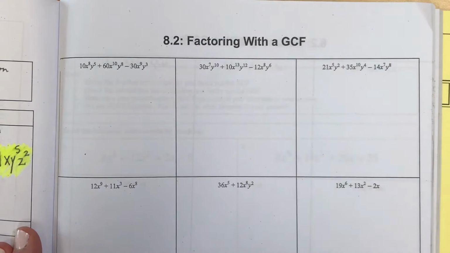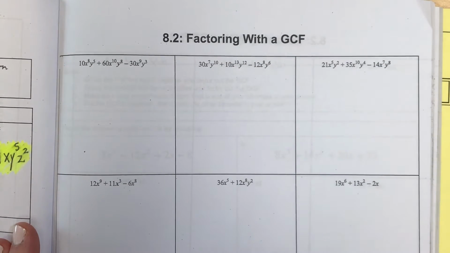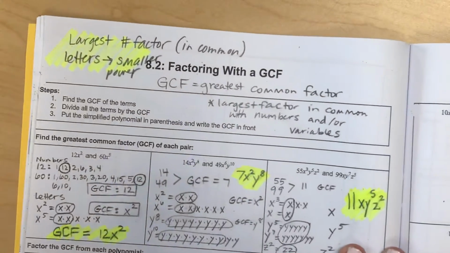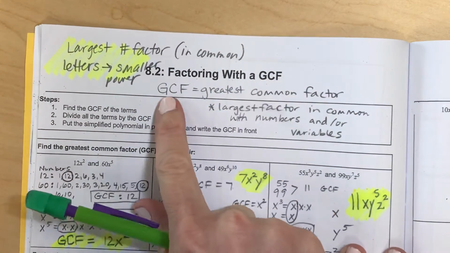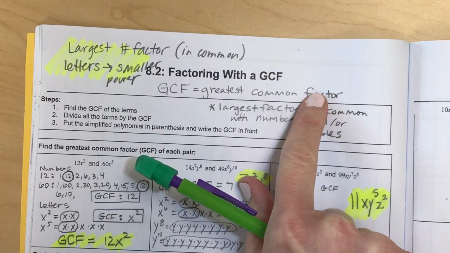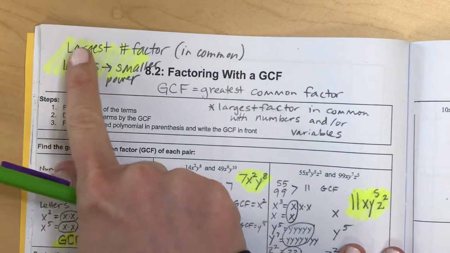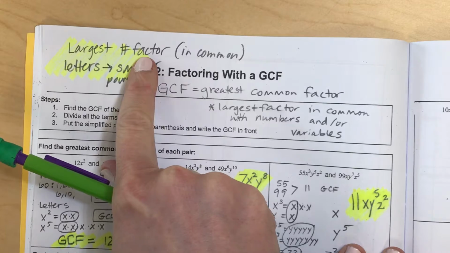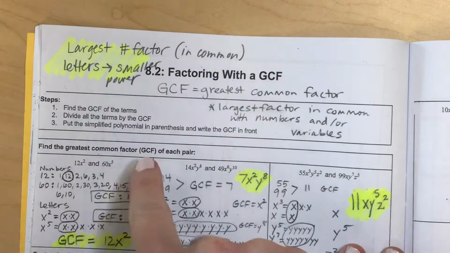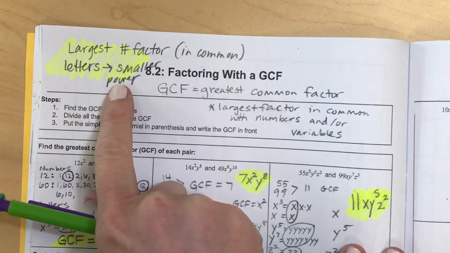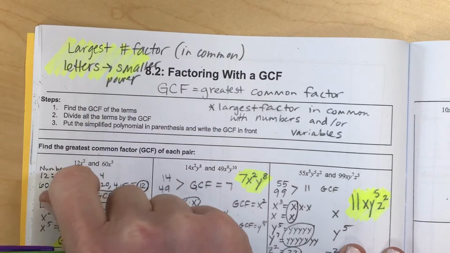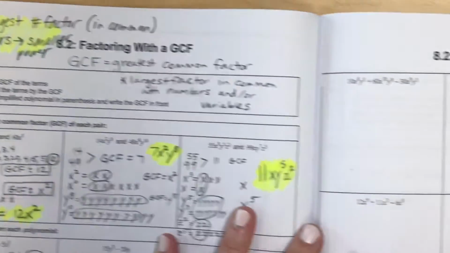In this video, I'm going to continue with some harder problems on factoring out a GCF of a polynomial. So just real quick, I want to review that GCF stands for greatest common factor, and it's what all your terms have in common. It's going to be the largest number that all your terms are divisible by in terms of coefficient. And then the letters, what you're going to notice is that the smaller power of the letters is what's going to come out in terms of your GCF.